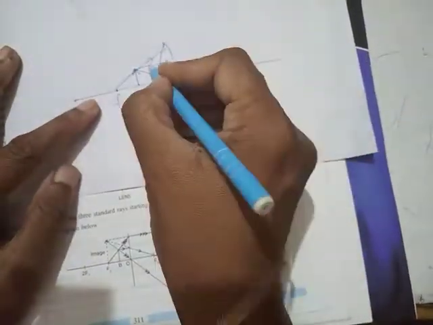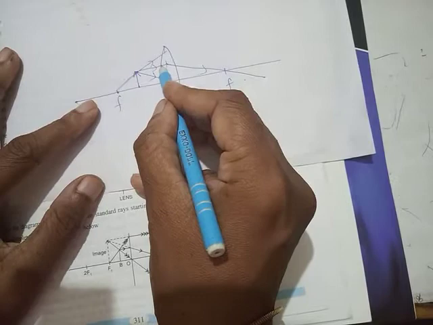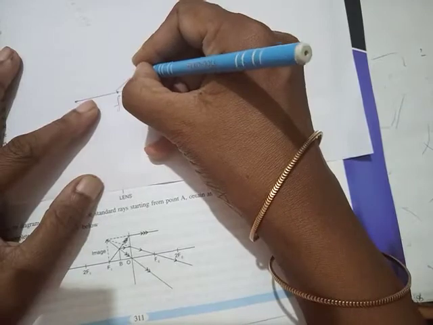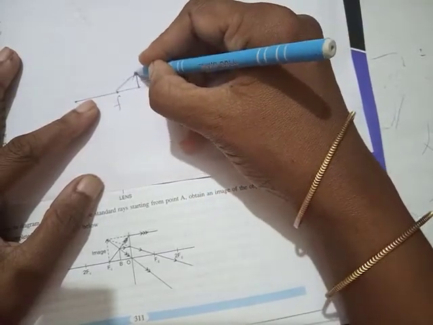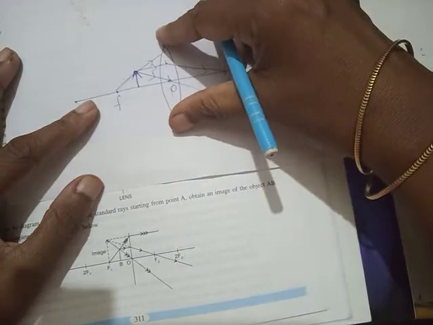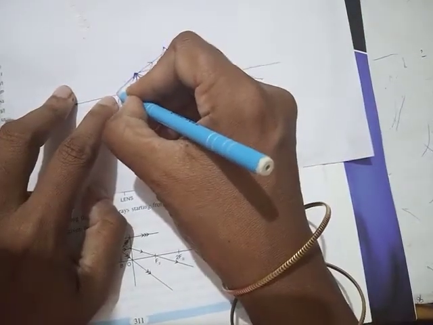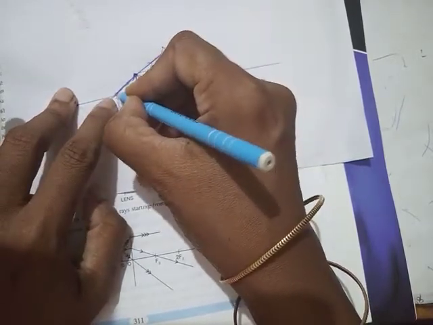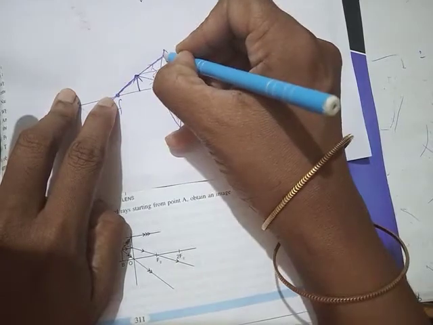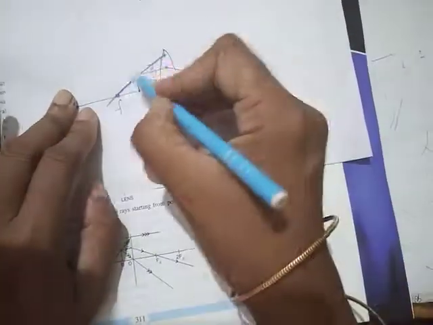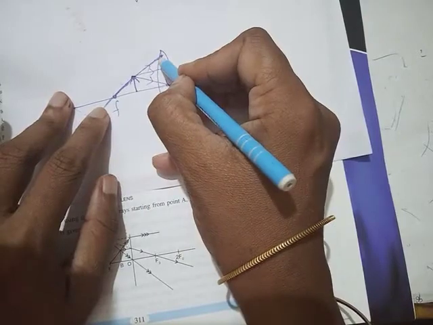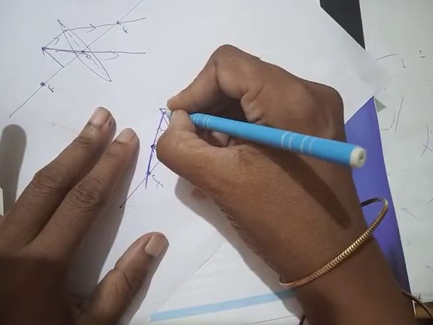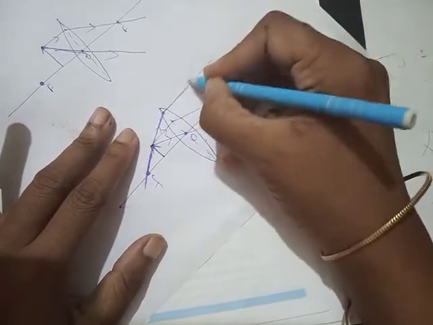Okay children, so the first ray parallel to principal axis after refraction goes through principal focus. Second ray through the optic center. Now for the third ray, you try to take the object a little shorter and the lens a little longer. So you keep your scale and draw a line touching the focus and this point, and it's a straight line coming here. This is a ray from the object passing through the principal focus. Now how will this ray go? It will go parallel to the principal axis.